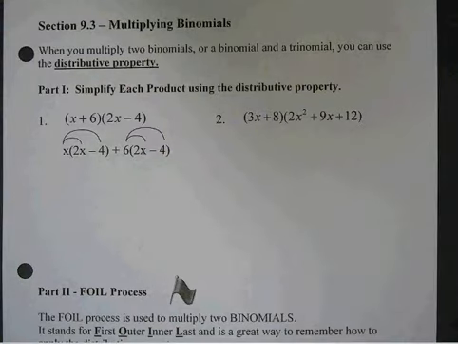All right, so as we're looking at section 3, multiplying binomials. Once again, binomial, how many terms? 2. So we're multiplying 2 terms times 2 terms. And I'm going to show you 2 methods today. The first one explains the overall process.